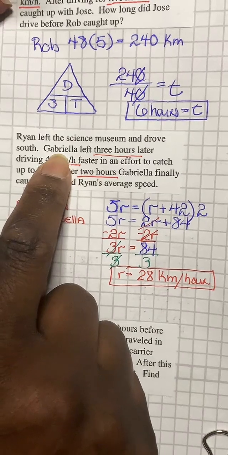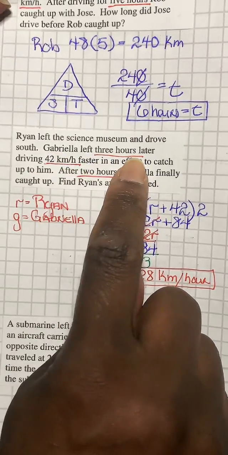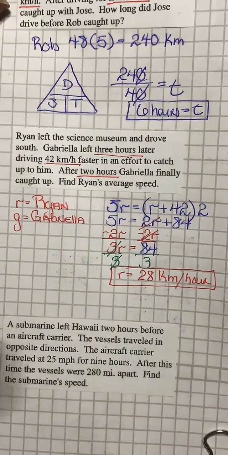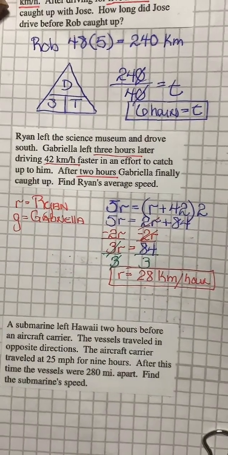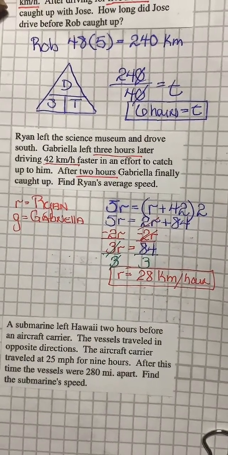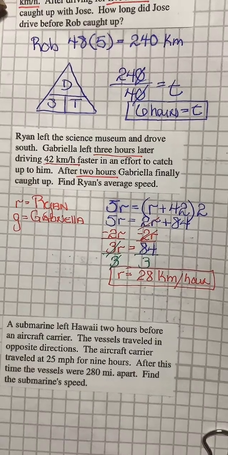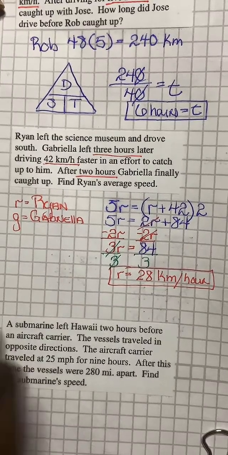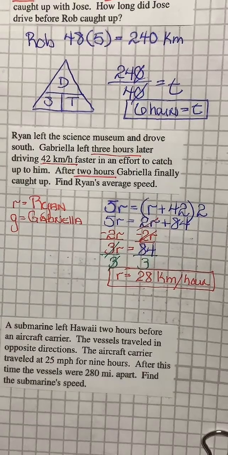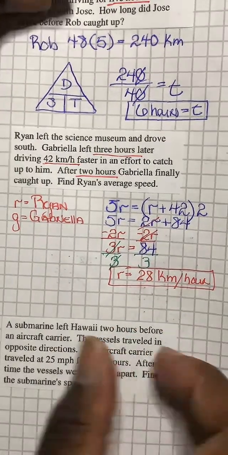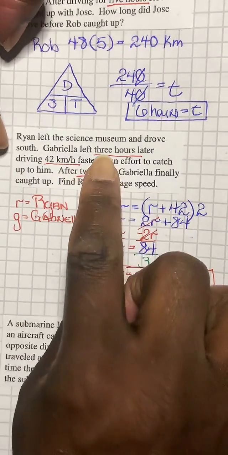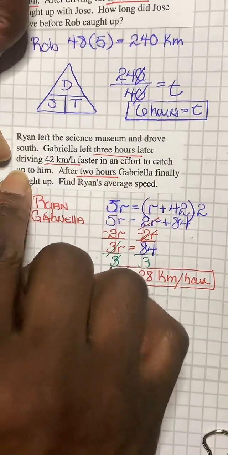So Gabriella, she left 3 hours later. Like, he left. Gabriella, what were you doing for 3 hours? You're like, you know what? I wanted to come to the science center, so I'm going to sit in the science center and have some fun. I don't care about Ryan. I came to see if I could electrocute myself so my hair stands up on end. That's what I want to do. So I'm going to have fun for 3 hours.